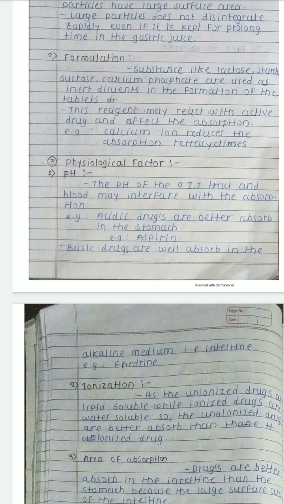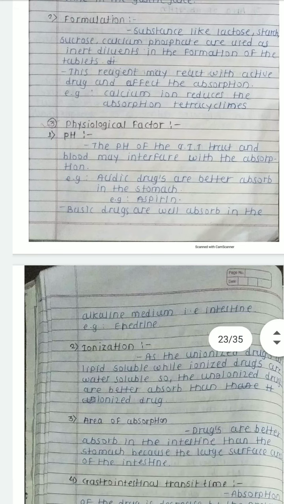Formulations: substances like lactose, sucrose, and calcium phosphate are used as inert diluents in the formulation of tablets. And these react with the drugs and affect absorption. As we know, when you make any kind of formulation, if you are making tablets, you require various excipients like lactose, starch, and sucrose, which will also affect absorption. For example, when you take calcium ions, it will reduce the absorption of tetracycline types of drugs.